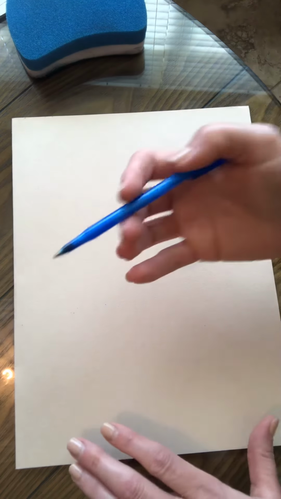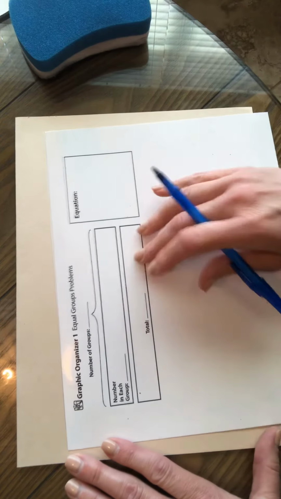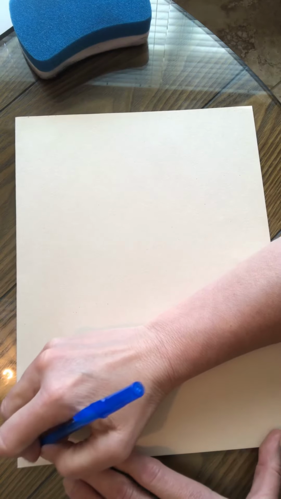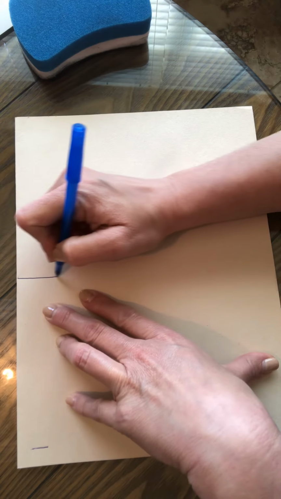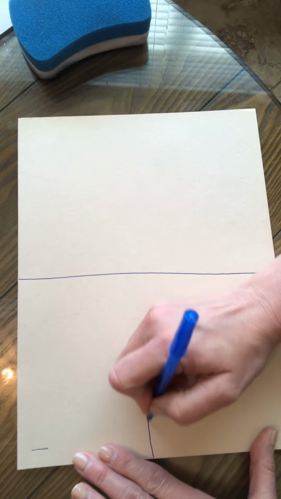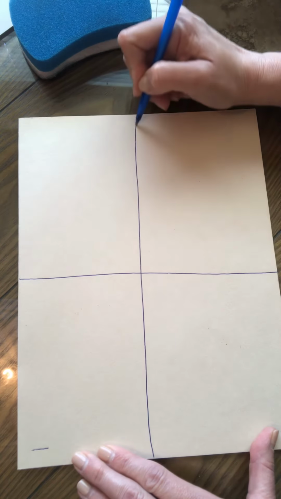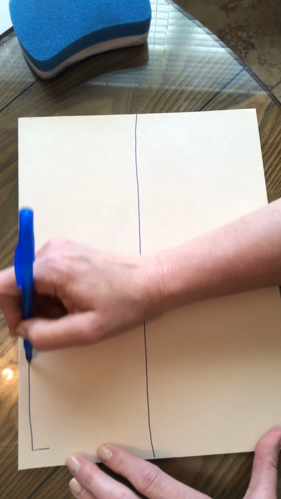If it were me at home and I couldn't pull my organizer up, we need four of these, and they don't even have to be this big. You know what? I could actually divide this paper into 4 sections. That would be the easiest. And then all I have to do is draw an organizer in each section.